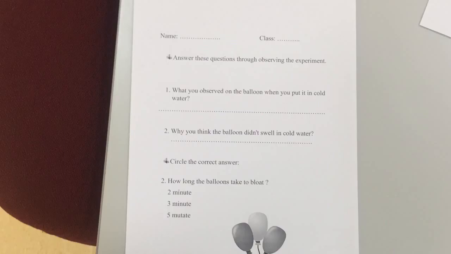At the end of the experiment, you can evaluate the students by giving them a worksheet and letting them answer based on what they observed in the experiment.